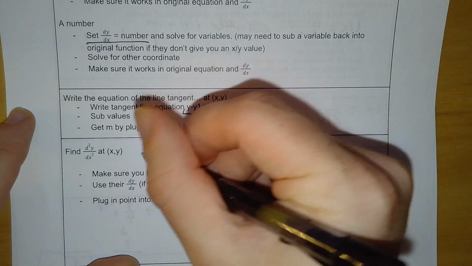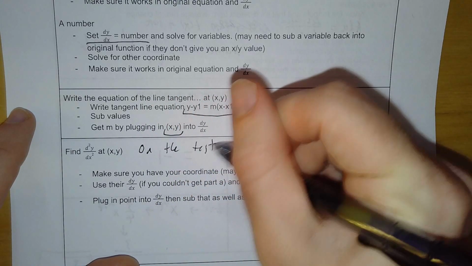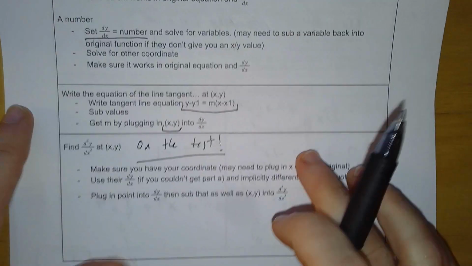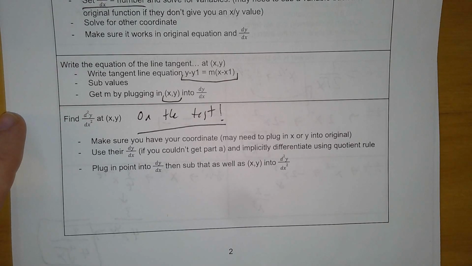And lastly, the second derivative. I can tell you right now, 100% on the test, you will have to take the second derivative. So make sure you understand how to do this. Make sure you have your coordinate ready to go. If it tells you to have a coordinate, make sure you know it.